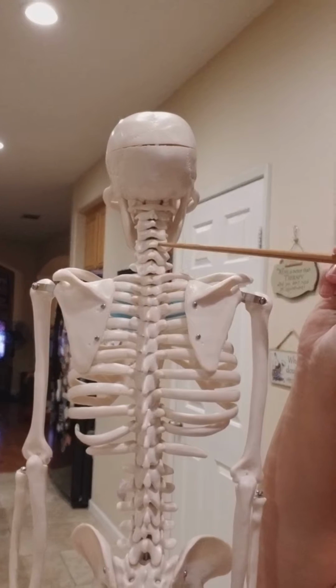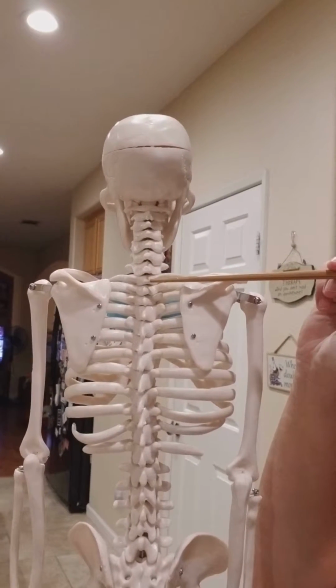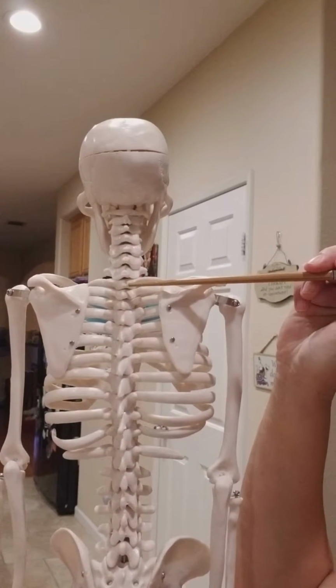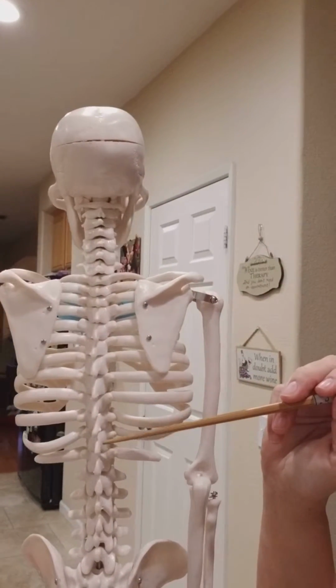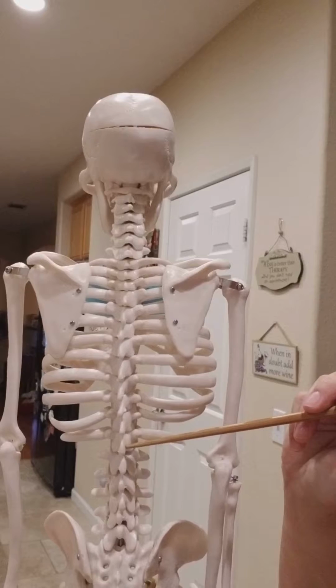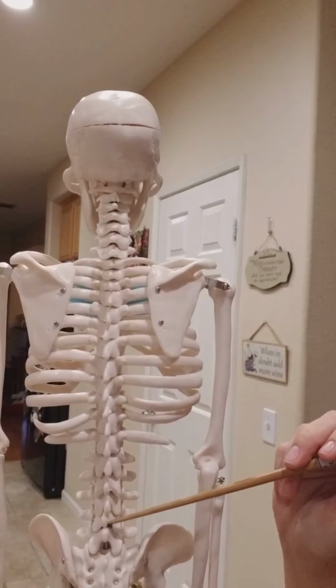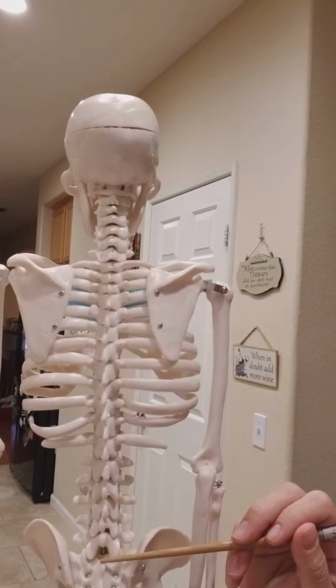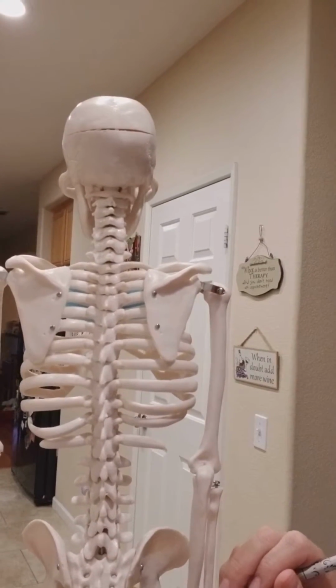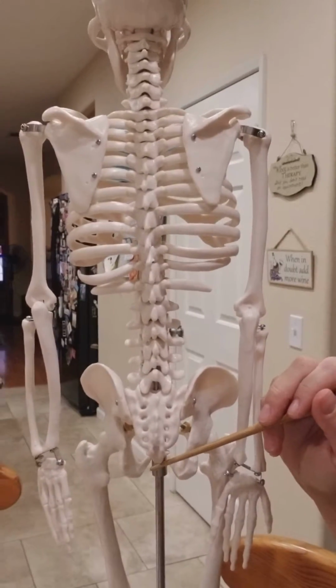Then we have 6 and 7, and then we start number 1 down here when it picks up to be the lumbar. So the lumbar will go to the end of the rib cage, and then the thoracic pickup. The thoracic goes down to the sacrum, and then here's the sacrum, and then the coccyx is at the very bottom. Whoop, very bottom down there is the coccyx.